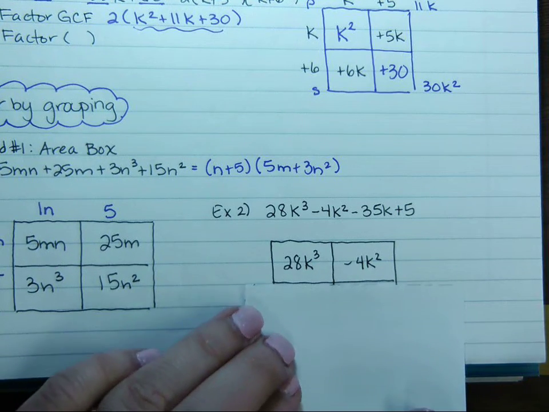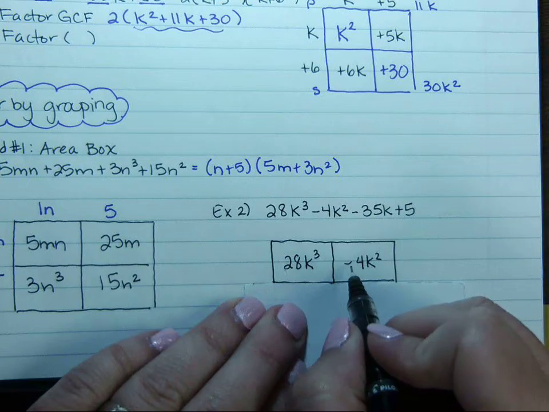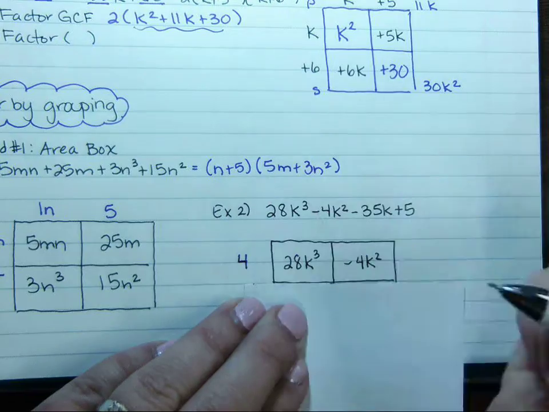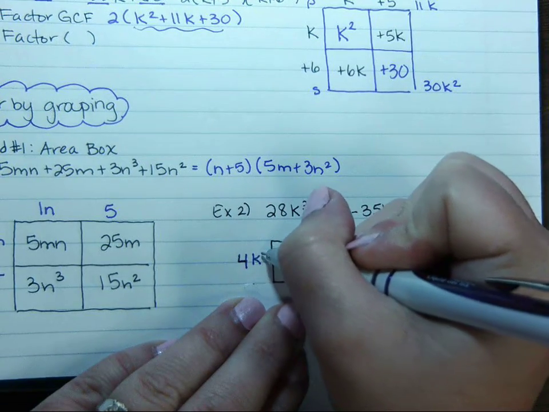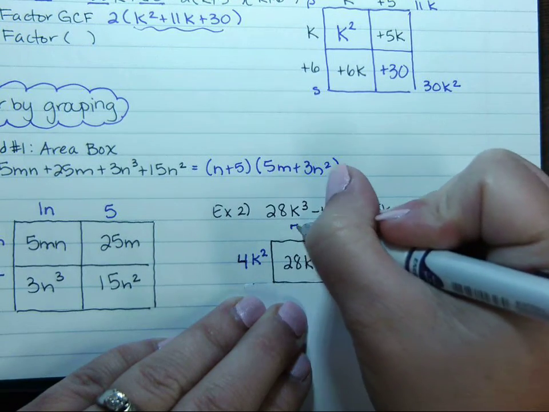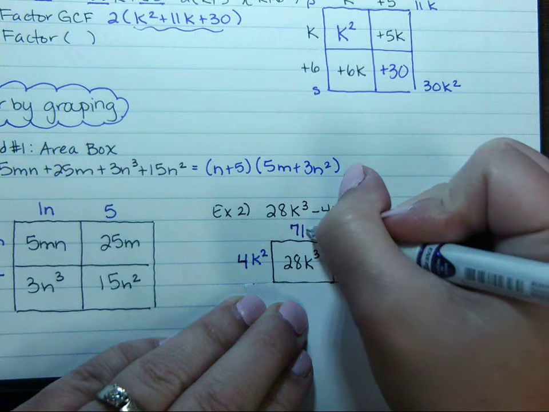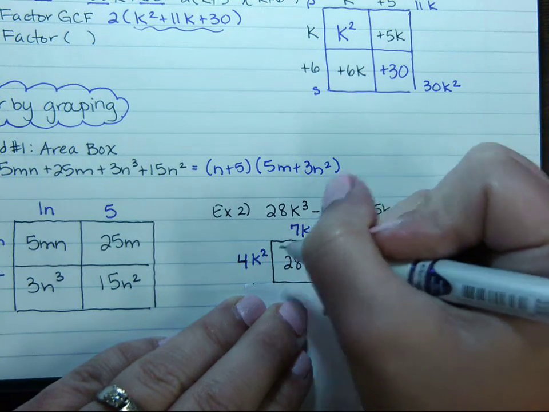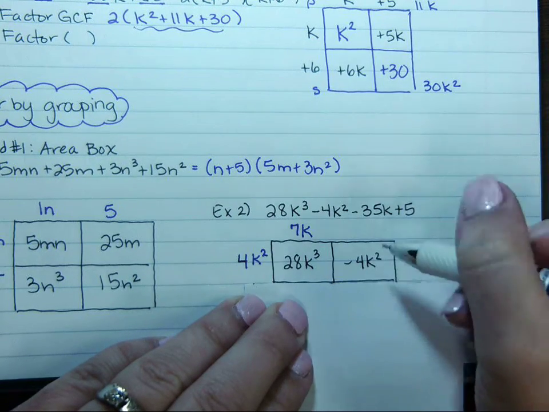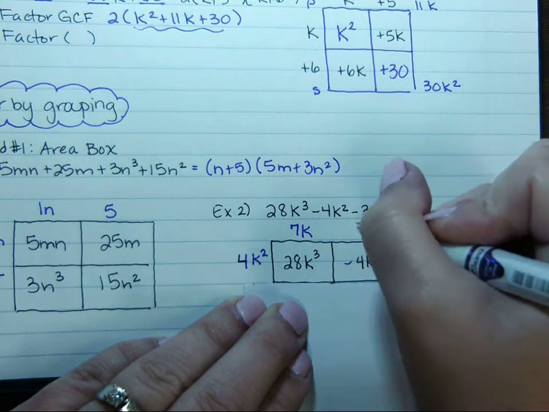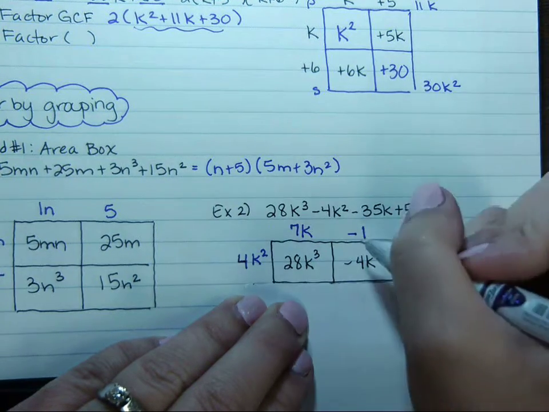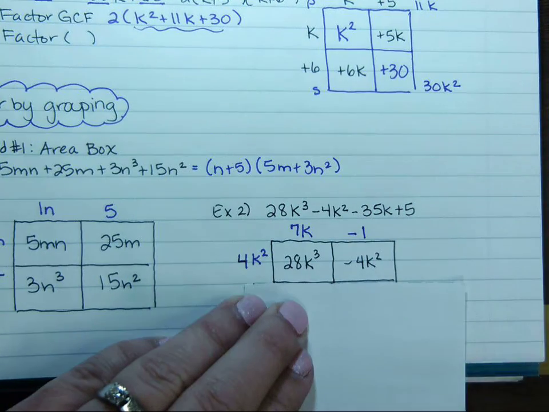Same thing, we cover this up. Between the negative 4 and the 28, I'm going to take out the positive 4, and I'm going to take out the k squared because that's the biggest number of k's they have in common, and then work my way backwards. 4 times 7 gives me 28, but I have another k that needs to go up top, so that k times k squared is k cubed. If I have a 4k squared over here, with this being a negative, I always have to have something here. It doesn't matter if it's a plus 1 or a minus 1, but I have to use a factor that will make sure that when I multiply, I get to that product. So you can't leave it blank.